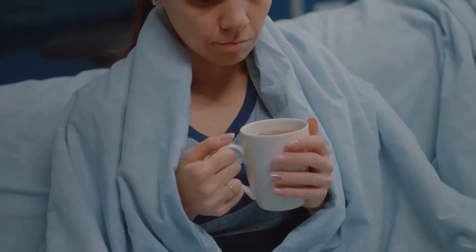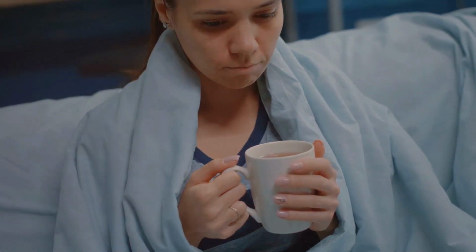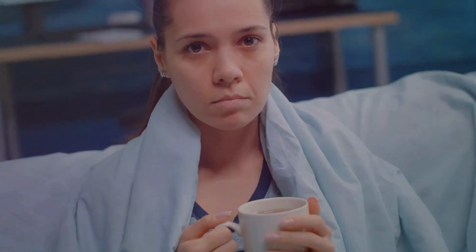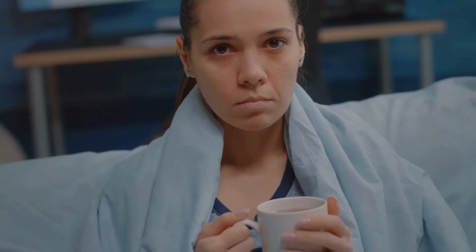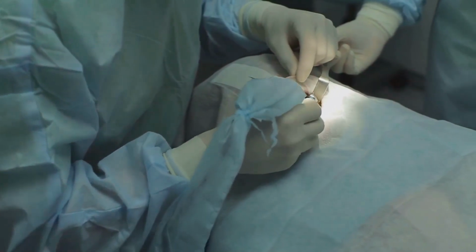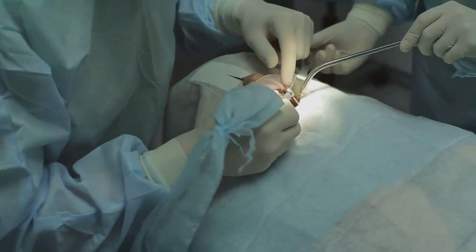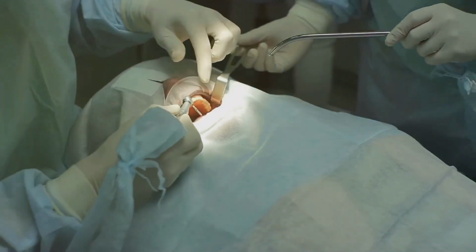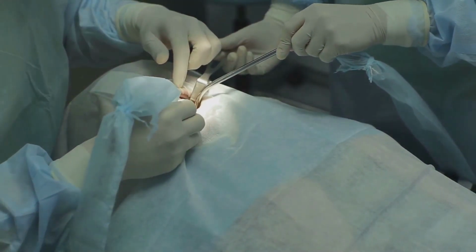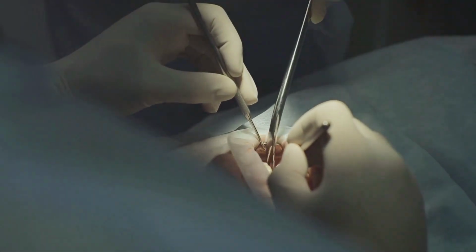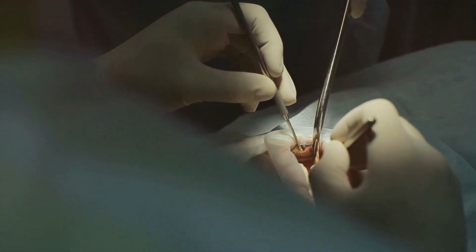Along with rest, staying hydrated is vital. Drinking plenty of fluids helps to soothe the throat and keep you hydrated. Warm liquids like teas or broths can be particularly soothing. While these treatments can be effective, it's important to note that if tonsillitis becomes a recurring issue, a healthcare provider may recommend a tonsillectomy, which is the surgical removal of the tonsils. This is typically a last resort when other treatments have failed or tonsillitis is recurrent.